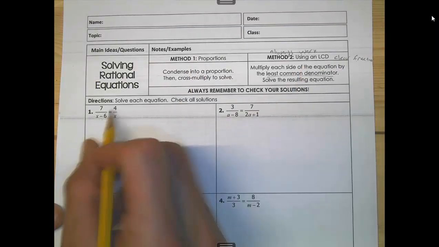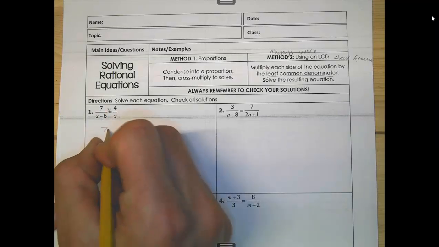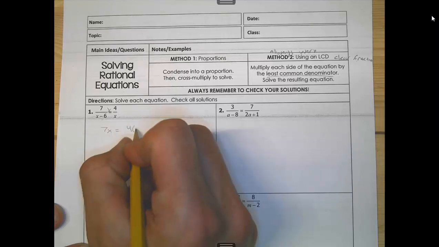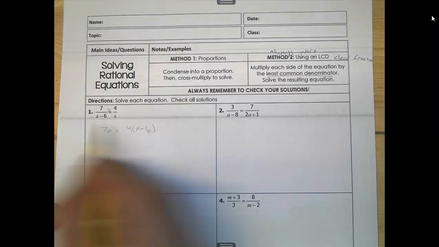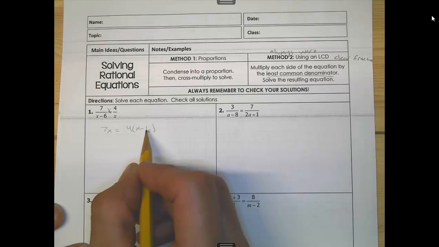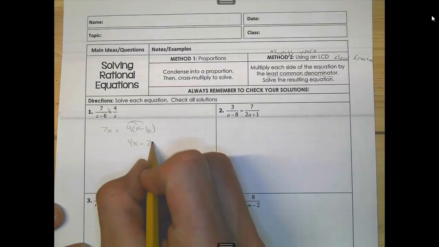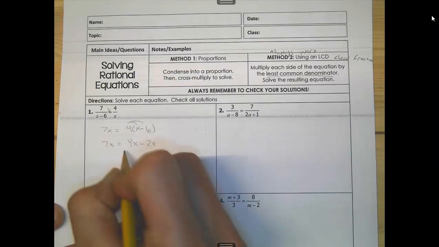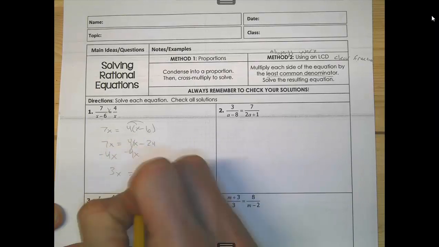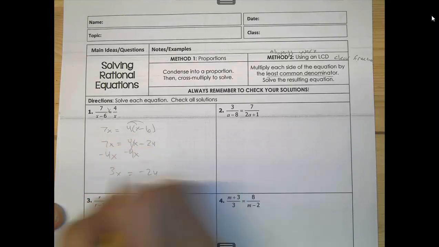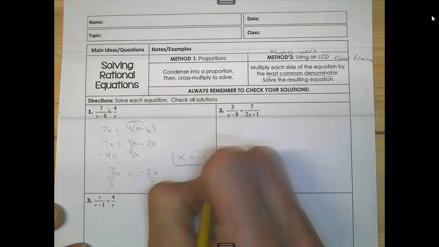So the first method, when you have one fraction on each side, all you do is cross multiply. And that gives you 7x equals 4 times, don't forget to put this quantity, x minus 6, in parentheses, because we don't know what it is, we have to put it in parentheses. Now you just solve. So we're going to distribute: 4x minus 24. And we're going to subtract 4x from both sides. And that gives us 3x equals negative 24. So we're going to divide both sides by 3. And we get our answer of x equals negative 8.